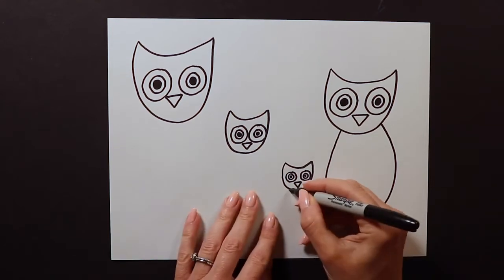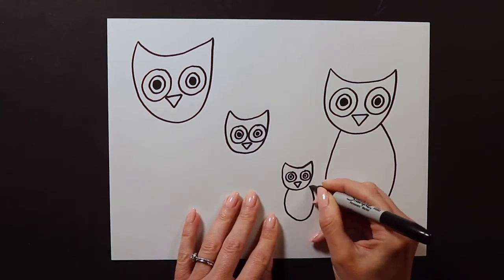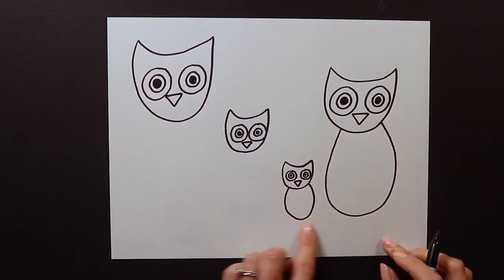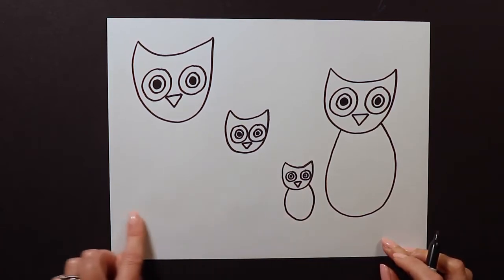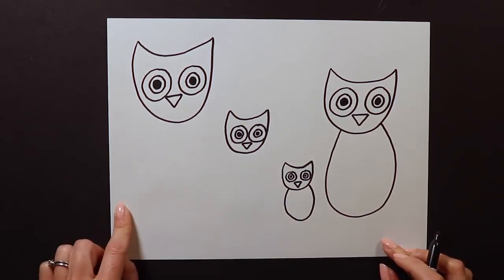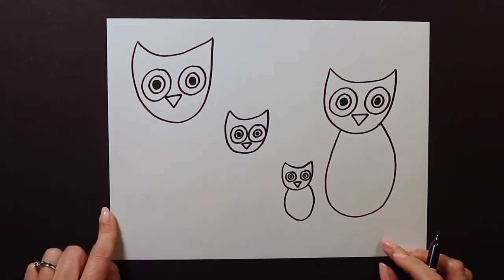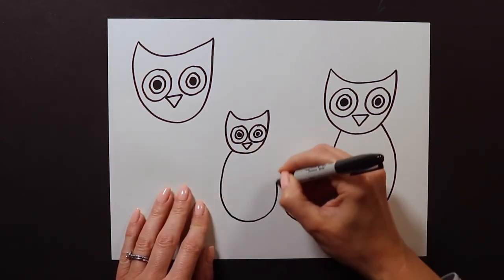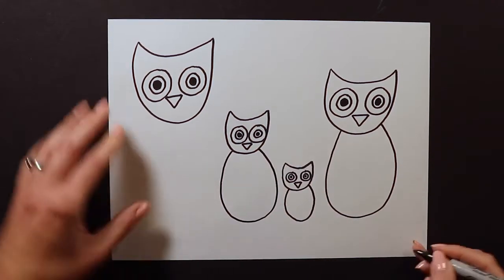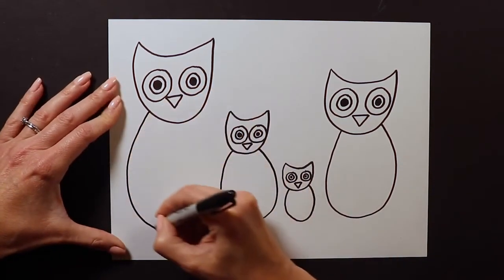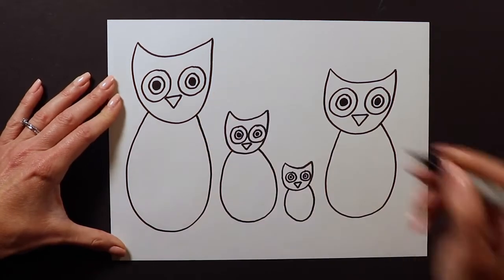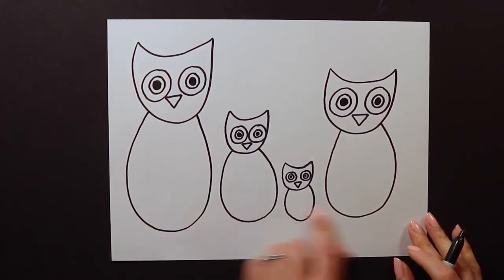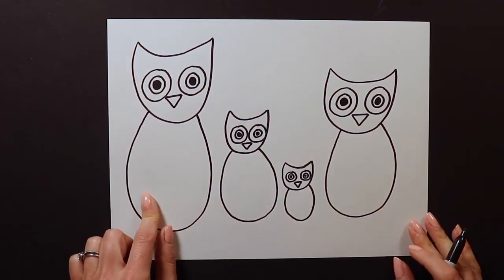So look at the little baby's belly. It's just gonna be little, but it's gonna end at about the same place on the page. So it looks like they're all standing together or sitting. Maybe they're in a nest. Maybe they're all sitting, or maybe they're on a branch all sitting together. So this one, go like this. And then here's Daddy Owl. And he's gonna go like that. And there we've got all of our owls' bodies on.